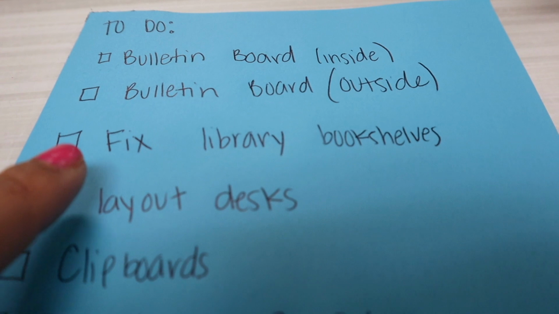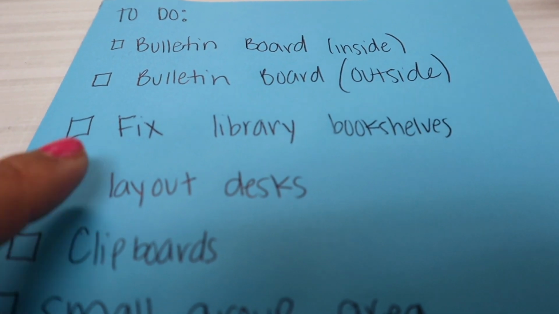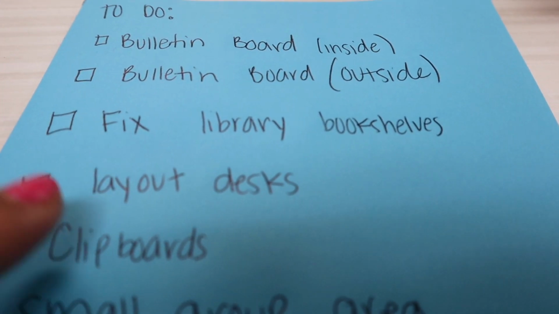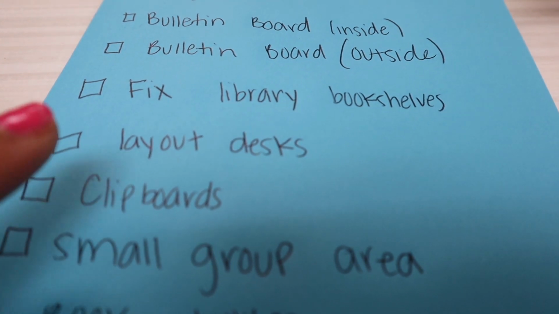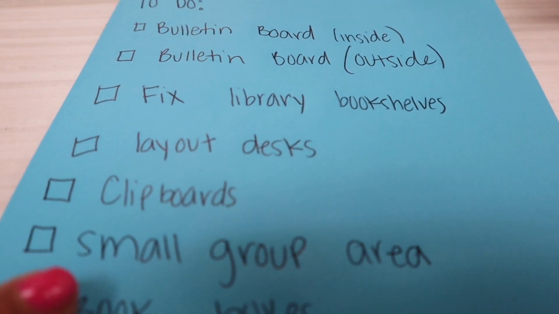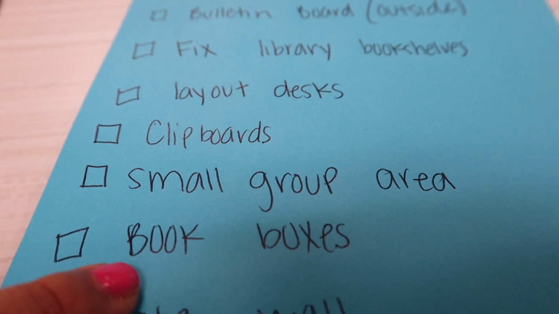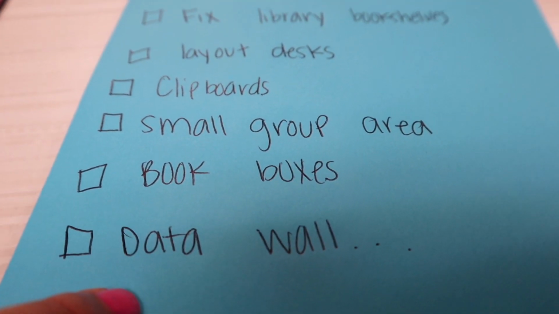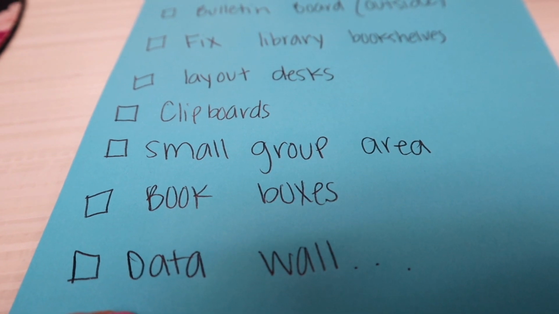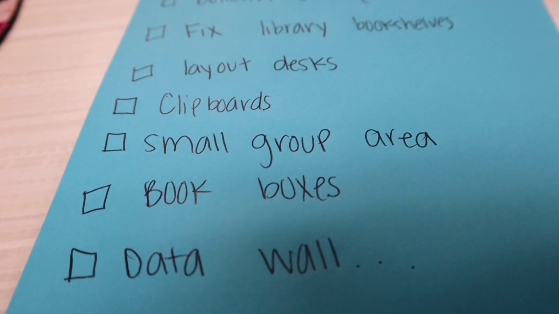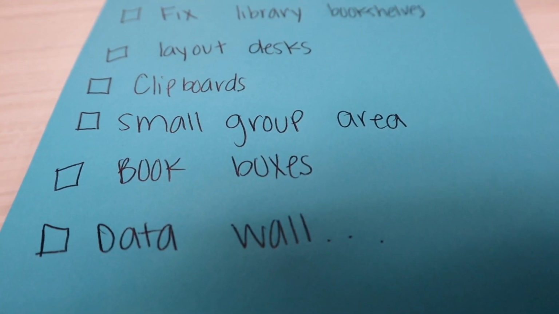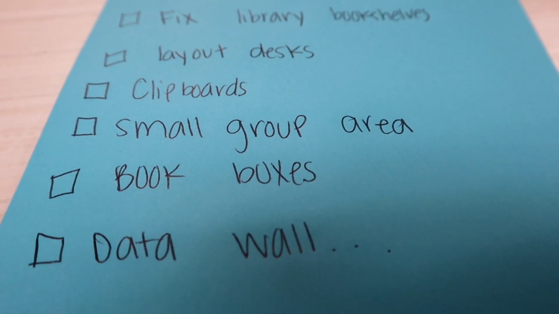I need to fix my library bookshelves because they're coming apart, lay out the desks, find a place for my clipboards, fix my small group area, change my book box labels, and then think about where I want my data wall this year, because I had a great spot for it last year. I have no idea where I will put it this year.